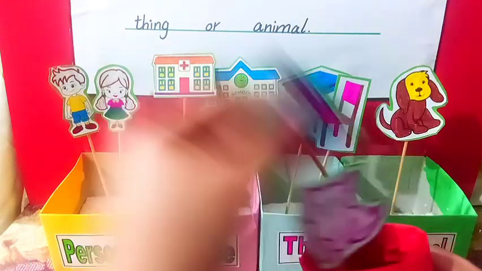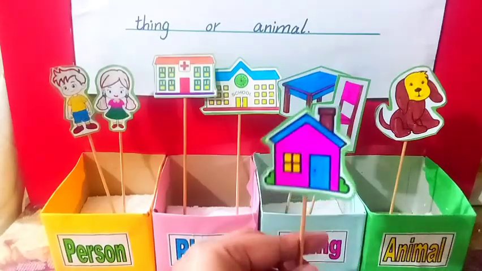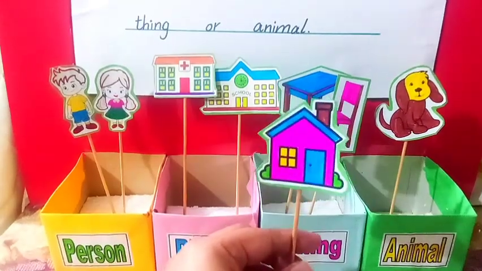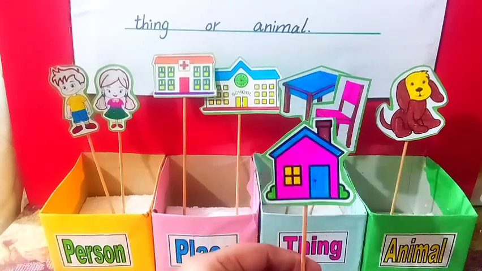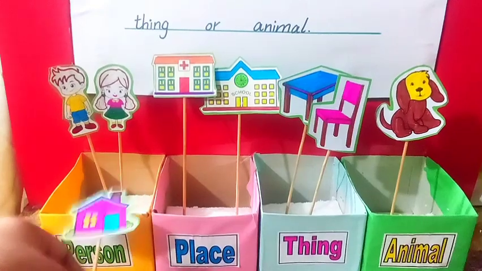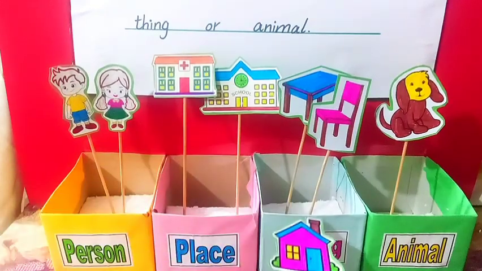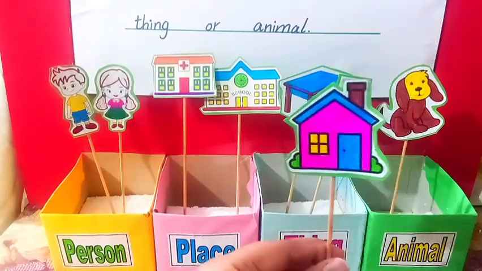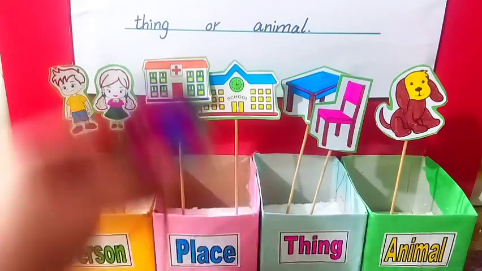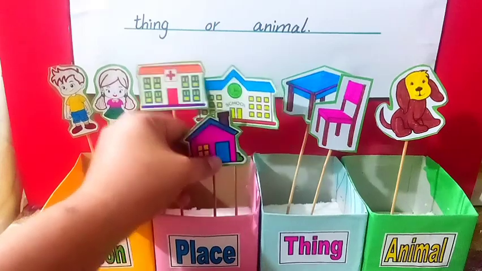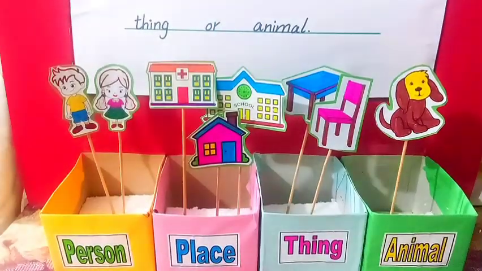Now another stick. Alright. This is a house. Very good. Tell me, house is the name of a person, place, thing, or animal. House is the name of a place. We will put it in the place section.